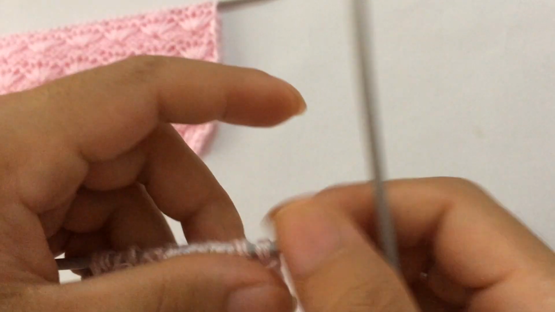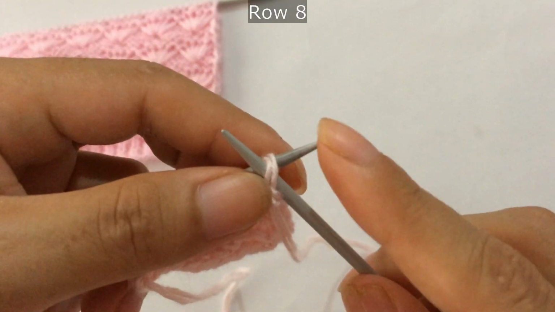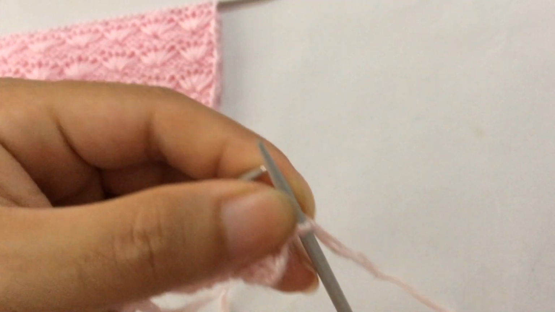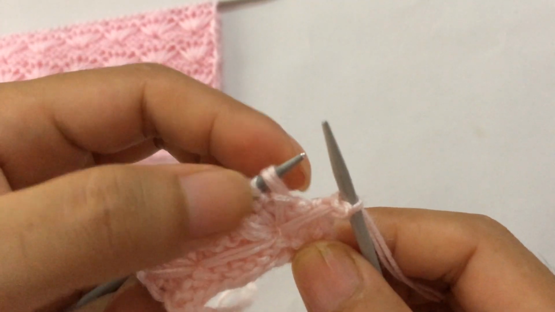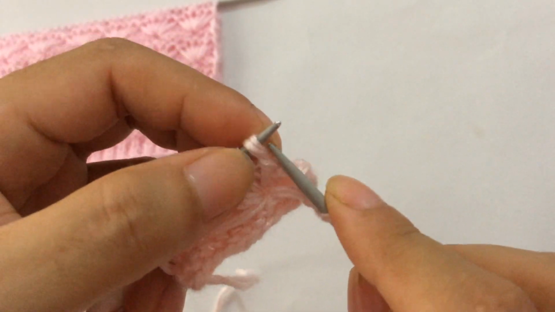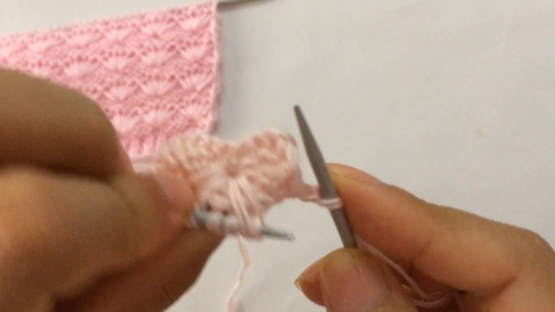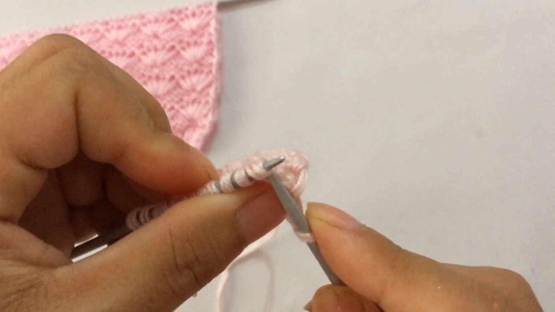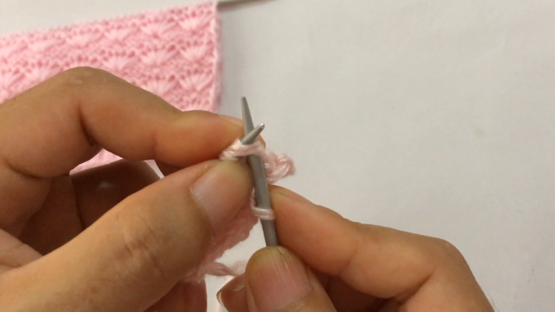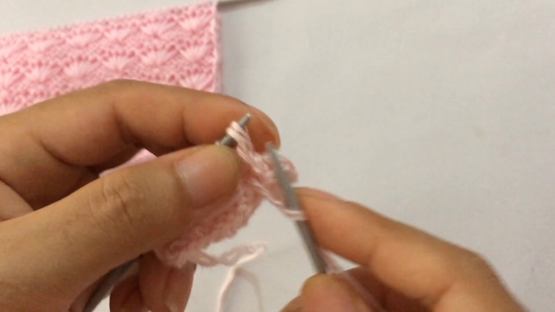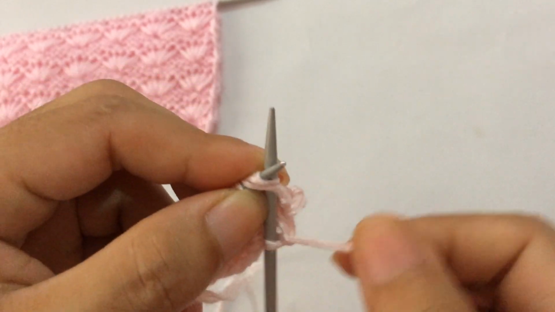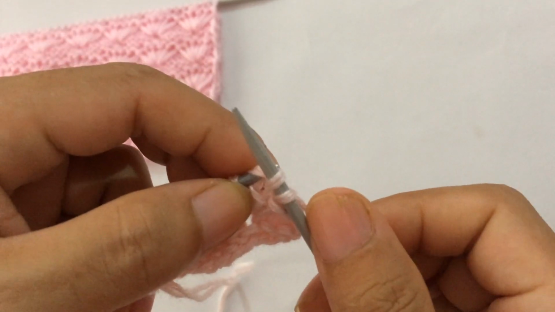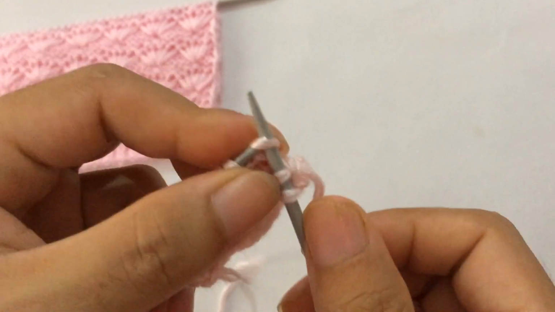Row 8, which is our last row, slip your edge stitch as if to purl on the wrong side and start the repeat from here. So for this loop and stitch, you're going to knit these 2 together through the front loop, not through the back loop, through the front loop. For these 2 together, and then knit 1.